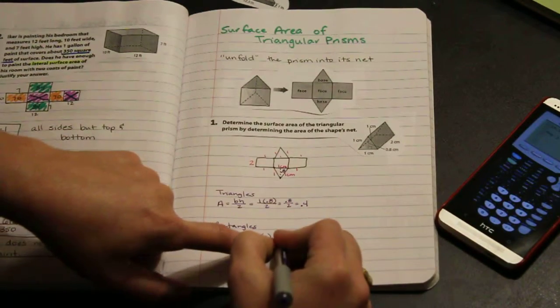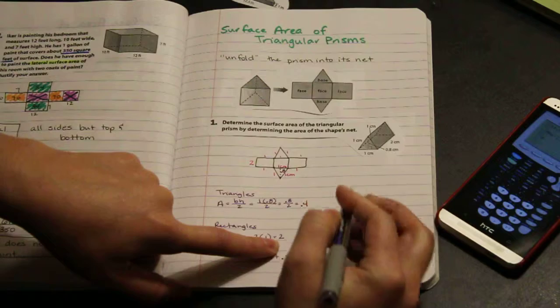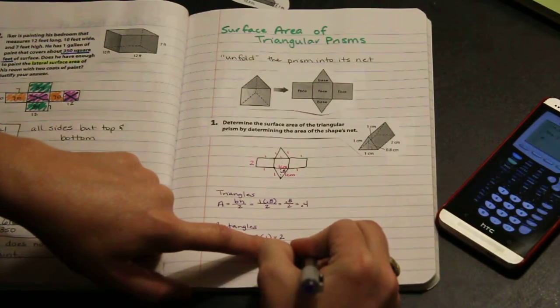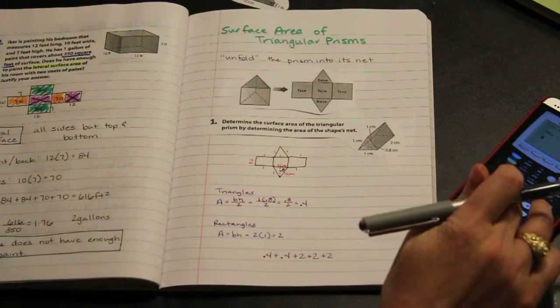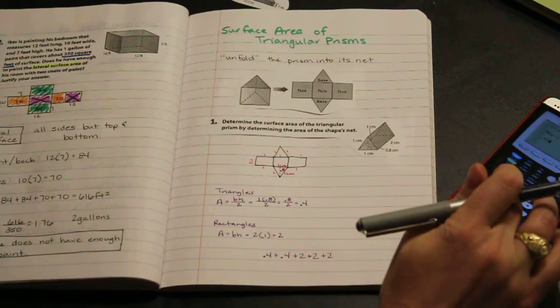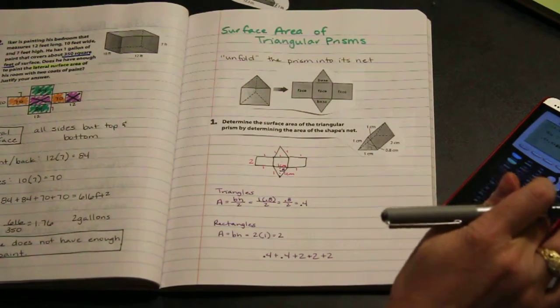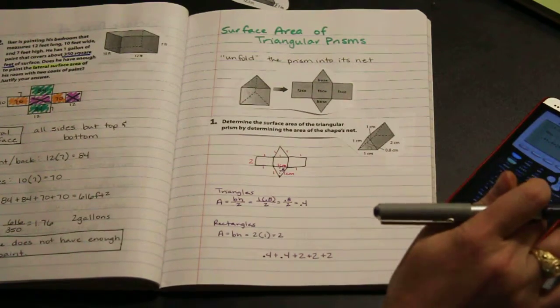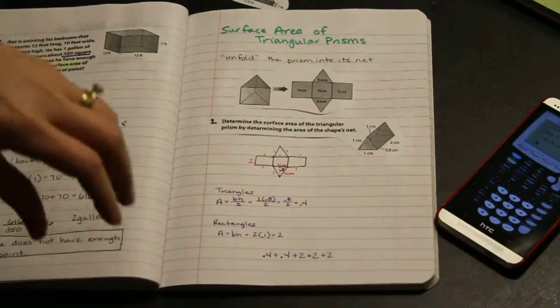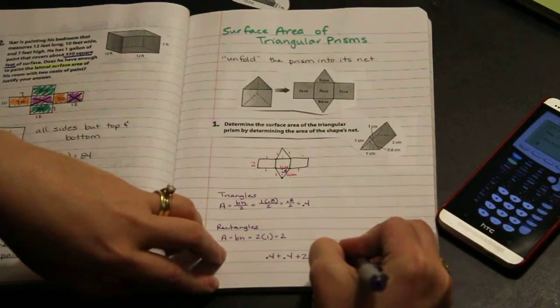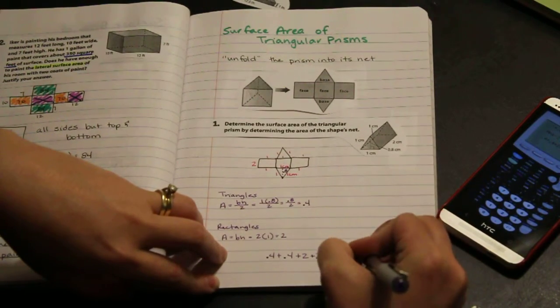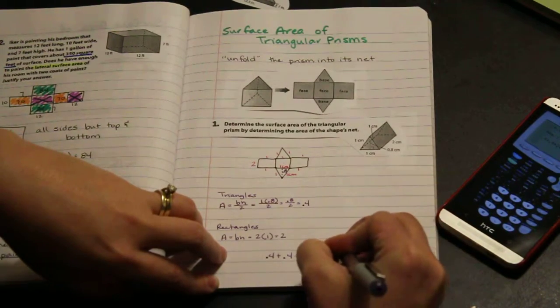And how many of the 2's do I have? I have 1, 2, 3. So plus 2, plus 2, plus 2. So 0.4 plus 0.4 plus 2 plus 2 plus 2 gives us 6.8. And that's centimeters, and we're talking about area, so it's squared.